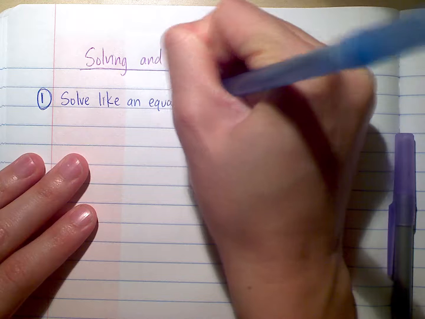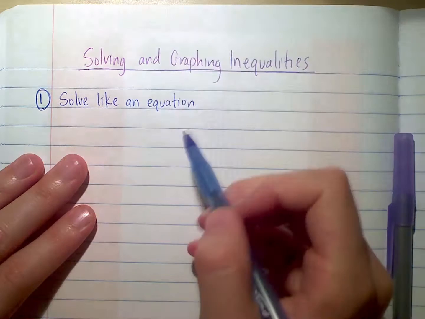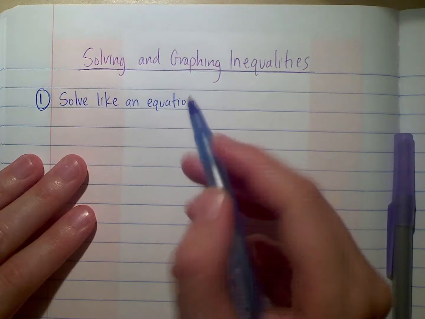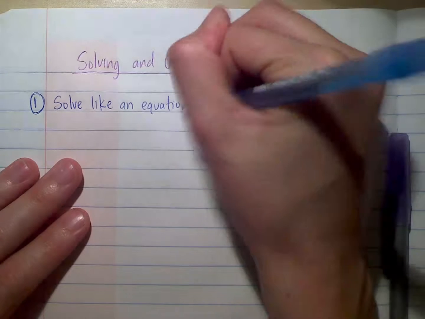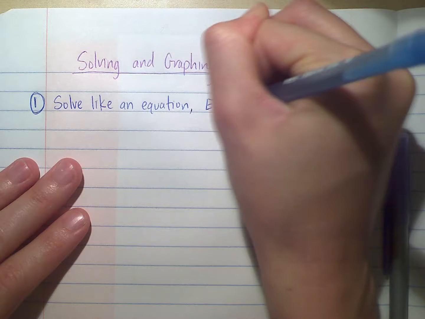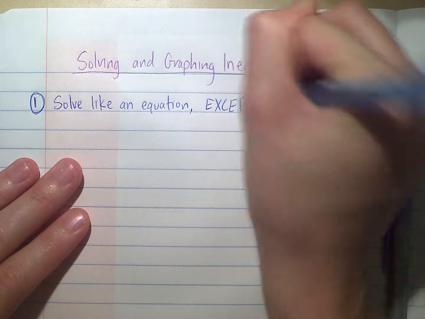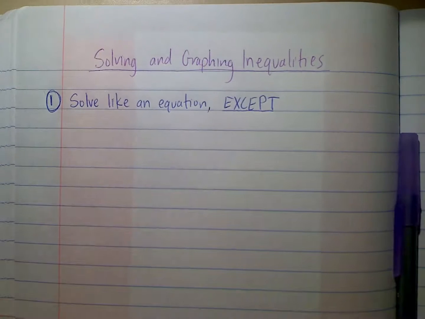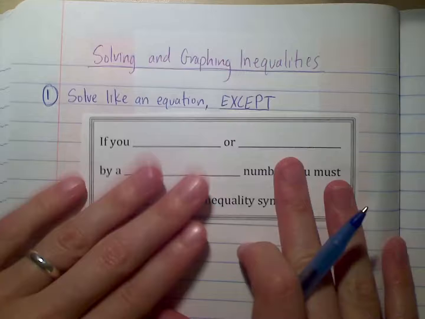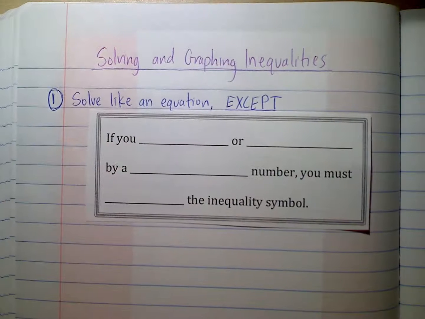Now it's not an equation, right? Because it's not equal. An equation is equal and this is not equal. But you're going to solve it just like it's an equation, except there's one very important rule. Okay, so except, and this is the very important rule. We're just going to go ahead and tape it right here with step one.